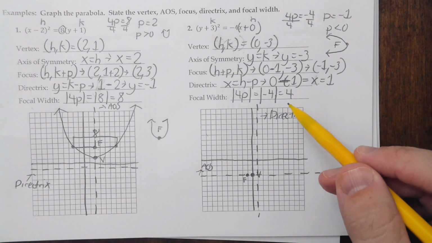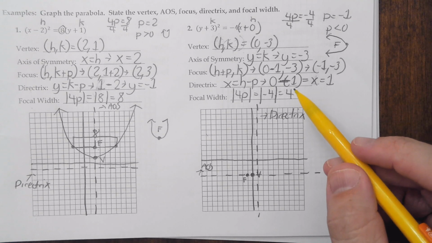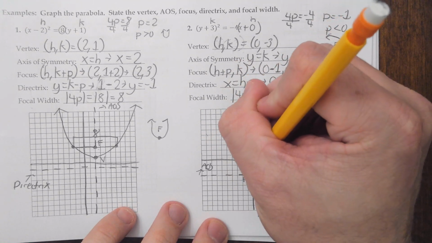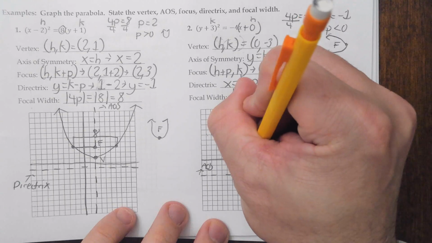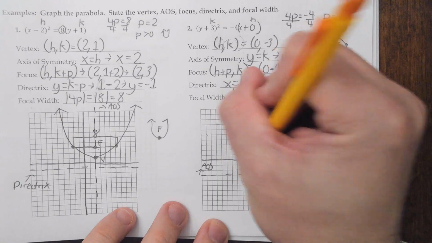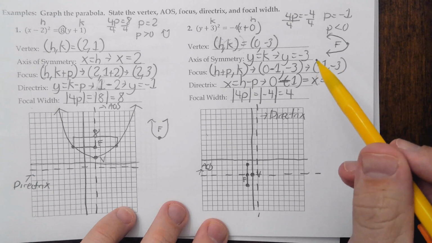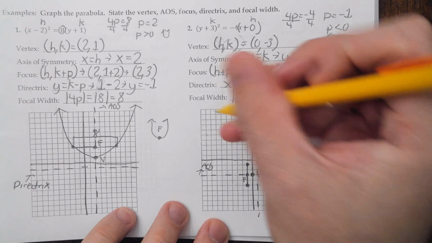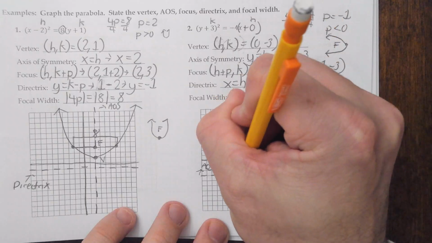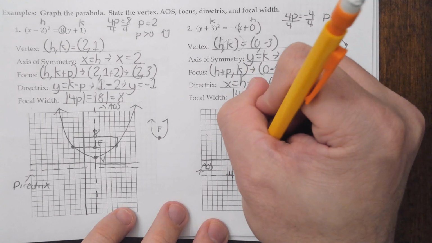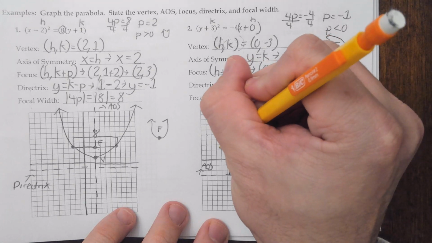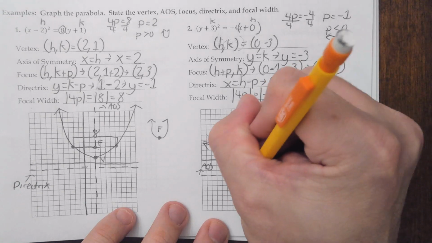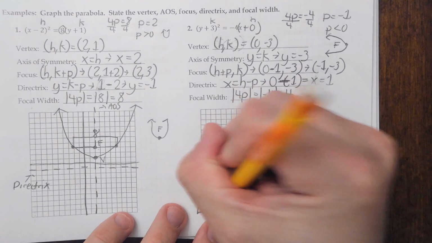This value, again, is always going to be positive. We're talking about distance. So what I do then is that the total distance through the focus should be 4, but the focus should be in the exact middle there. So from the focus here, I'm going to go up to a point, down to a point. Okay? And so again, when you look at this, guys, this is a total distance of 4. Once you have your focal width done, just go ahead and draw your parabola opening to the left.